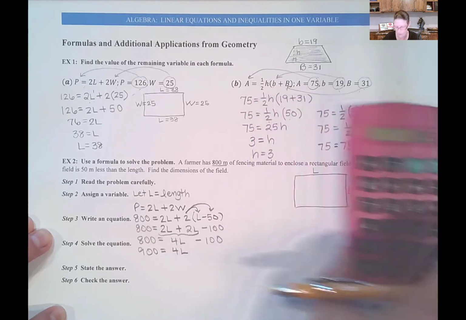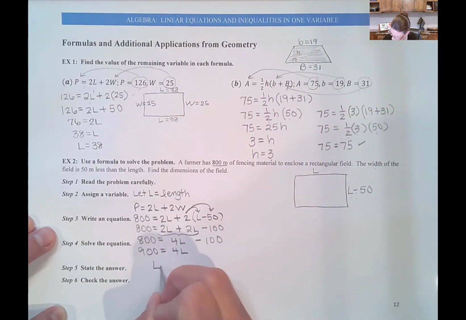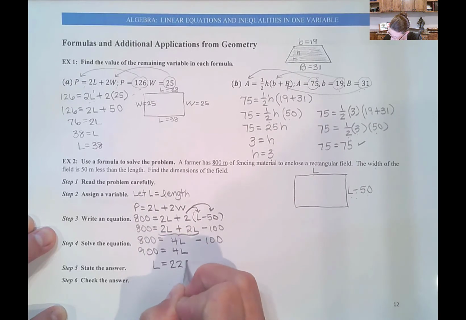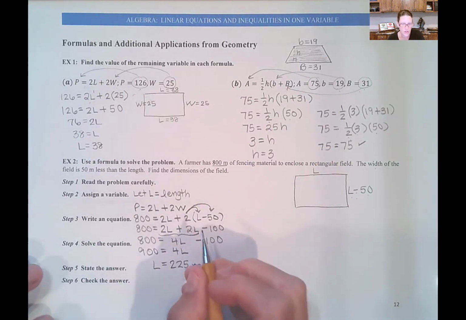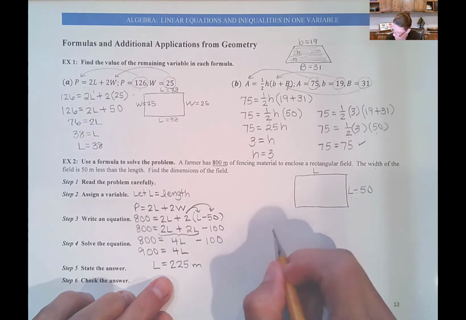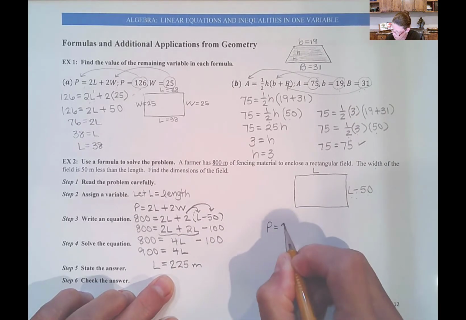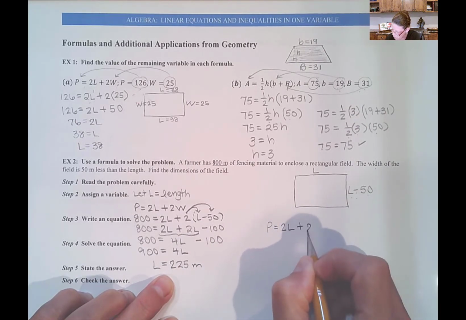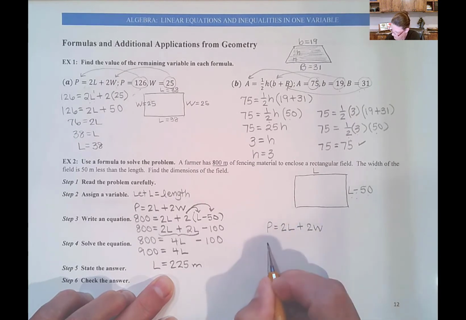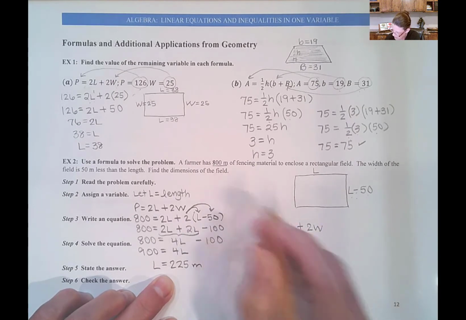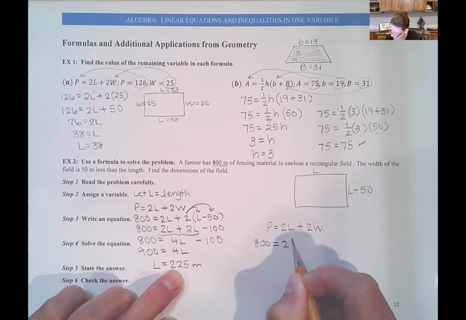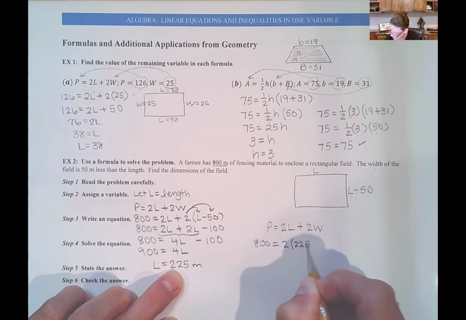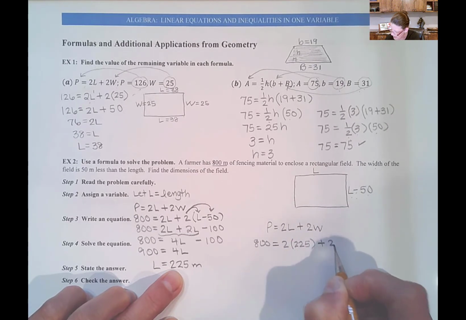That's 225. So the length is 225 units. That's 225 meters. Let's go ahead and check this result. If the perimeter is 2 times the length plus 2 times the width, then is it true that 800 is 2 times 225 plus 2 times the width?